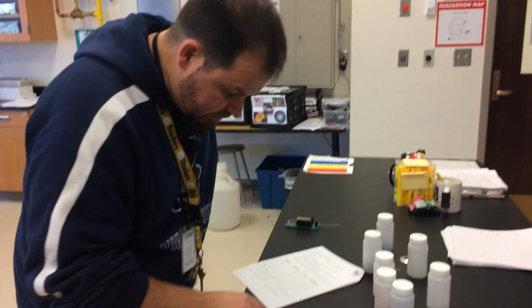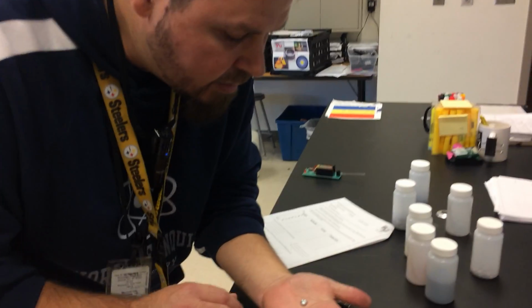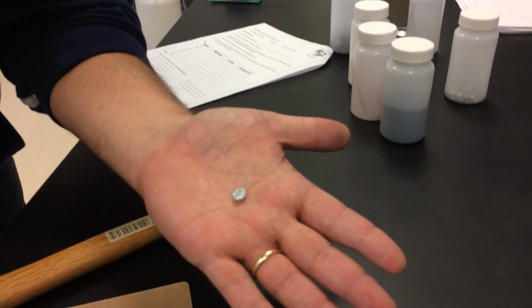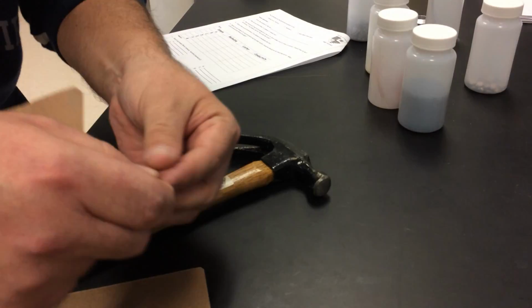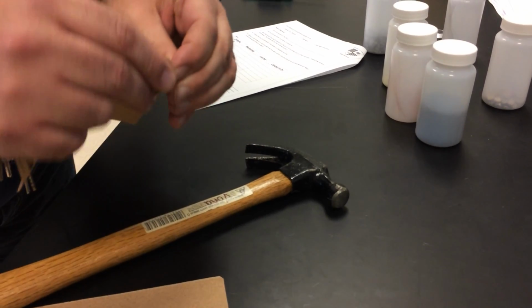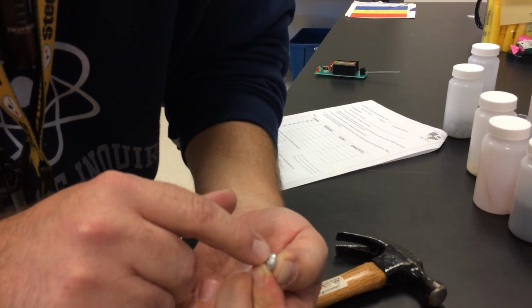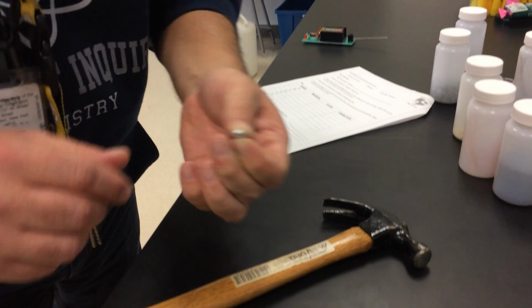Now luster, we're not really sure if it's shiny, because sometimes, you know, the transition metals, they form that oxide layer. That's what the sandpaper's for. So I need to see real quick if I can get a little shine to that. Does that have luster? And then there's the whole malleability piece.